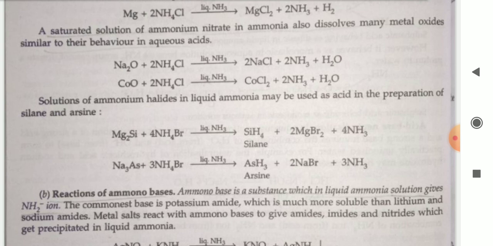B. Reaction of ammono base. Ammono base is a substance which in liquid ammonia solution gives an NH2 negative ion. The commonest base is potassium amide, which is much more soluble than lithium and sodium amide. Metal salts react with ammono base to give amides, imides and nitrides which get precipitated in liquid ammonia.